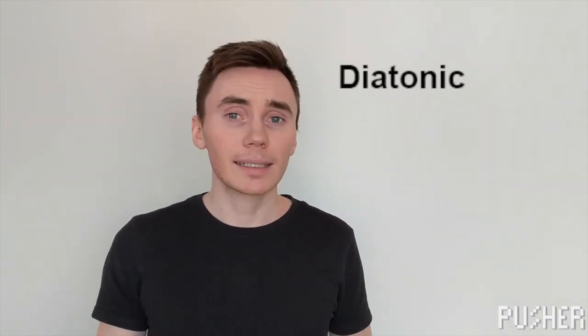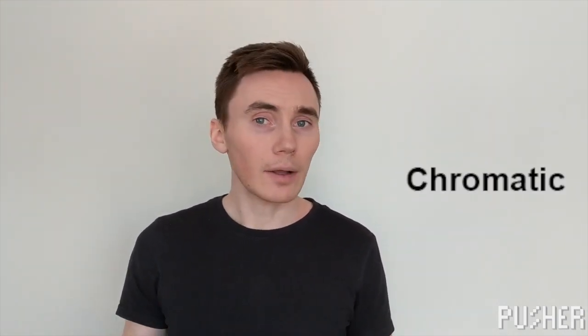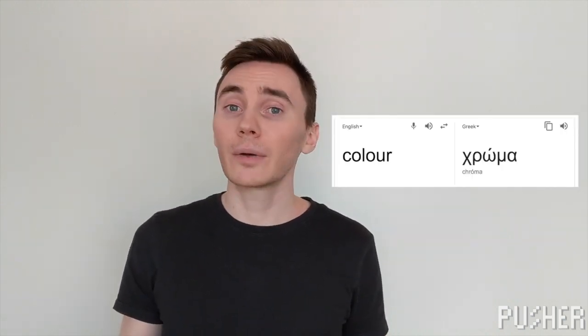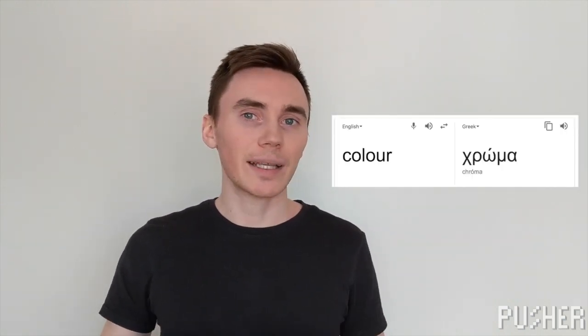Lastly, all of the notes in the scale are called diatonic, and all of the notes outside the scale are called chromatic, from the Greek word for color, because notes outside the key make the music more interesting.